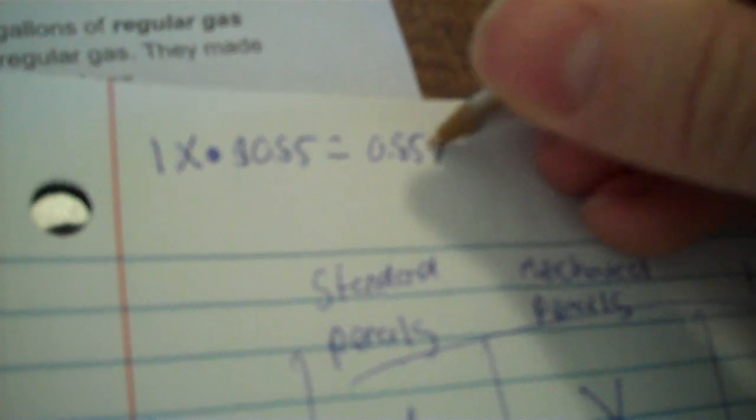Okay, when you buy a standard pencil, how much does it cost? 85 cents. When you buy a mechanical pencil, that costs $1.25. So, we bought X standard pencils. They cost 85 cents each. So it's going to be, if you want to put the 1, fine, that's 0.85 X. Okay, same goes here. Y times $1.25. You can put the Y, but it's still 1.25 Y.